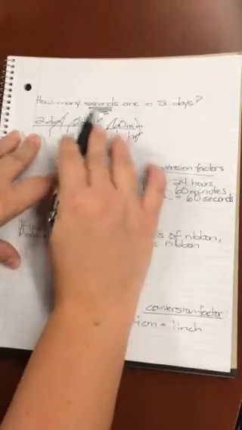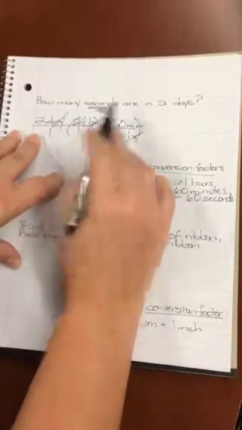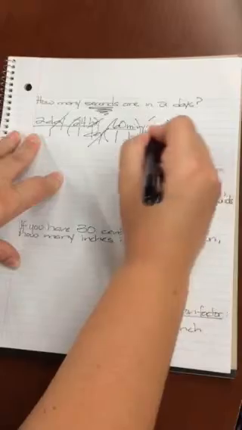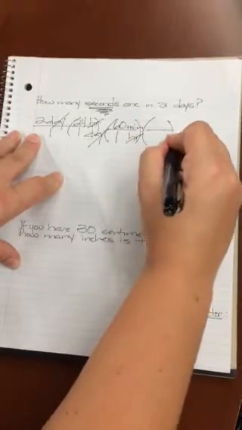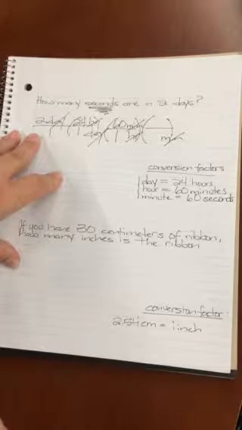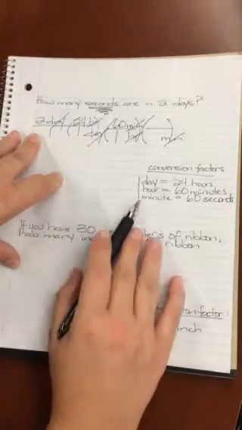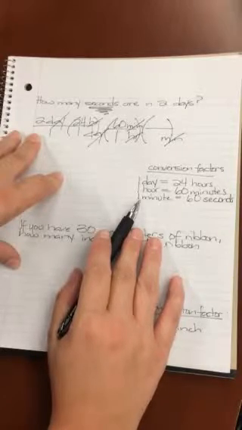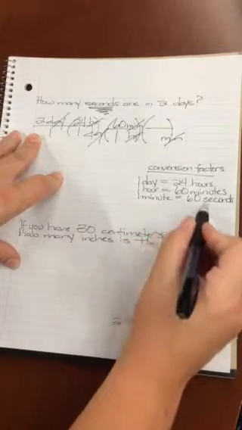Well, we still need to get to seconds here. So we're going to have to set up another fraction with minutes on the bottom so we can cancel out minutes. So how do we get from minutes to seconds? We're going to see here in the conversion factor, 1 minute is equal to 60 seconds. That's what we want to get to, seconds.